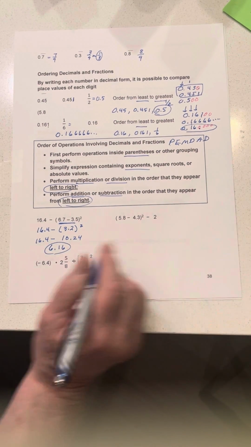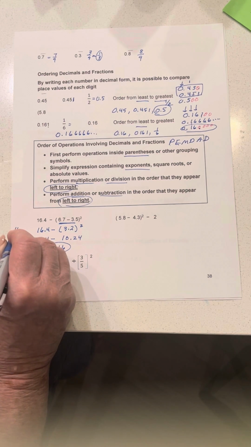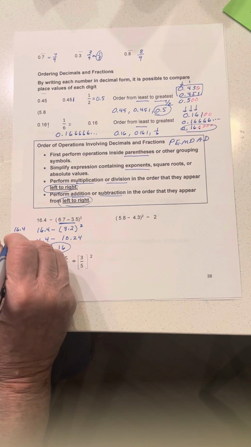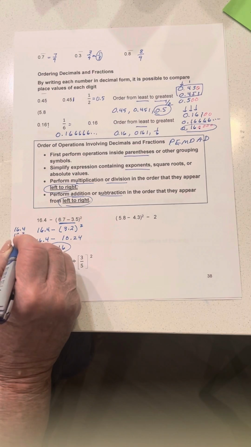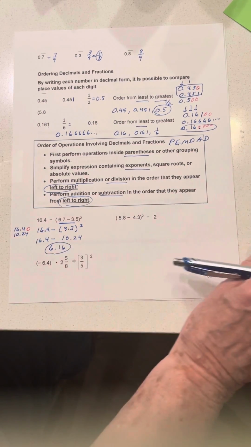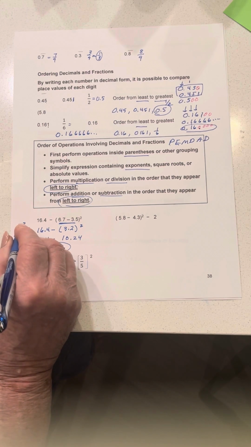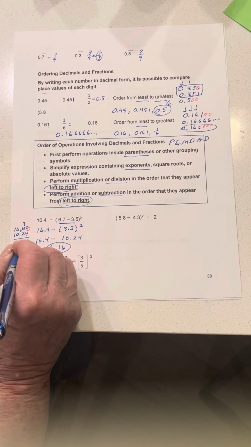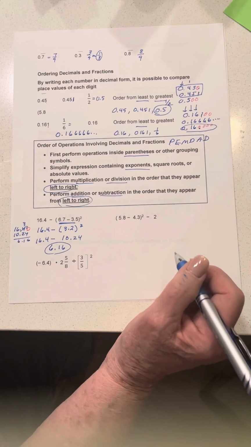I mean, you could do this easily without your calculator. That's not very difficult. Remember, for subtraction, you have to put that 0 up there because we're going to borrow. 6, 1, 6. There you go.